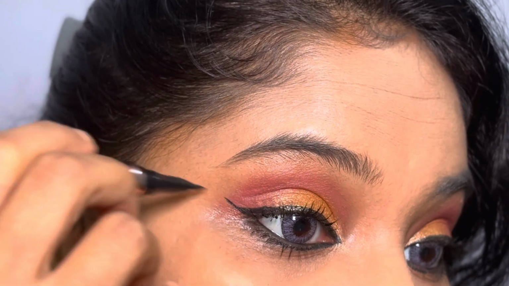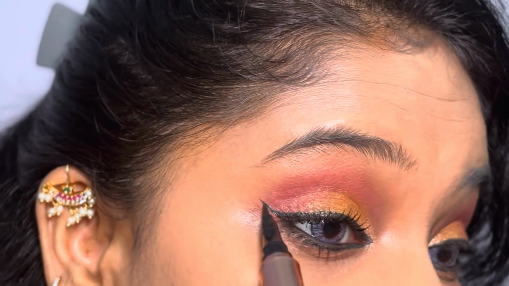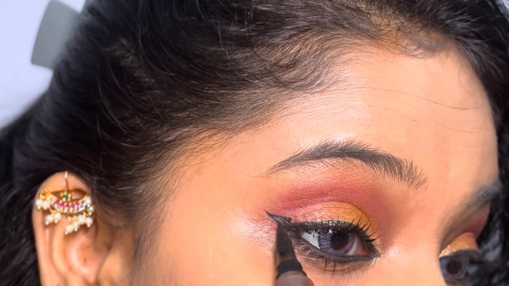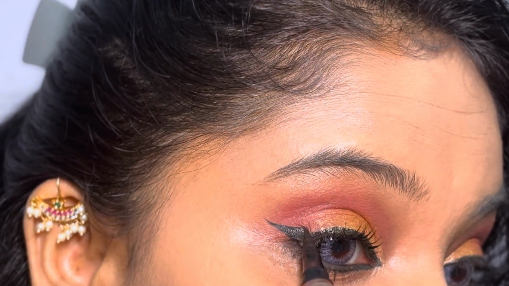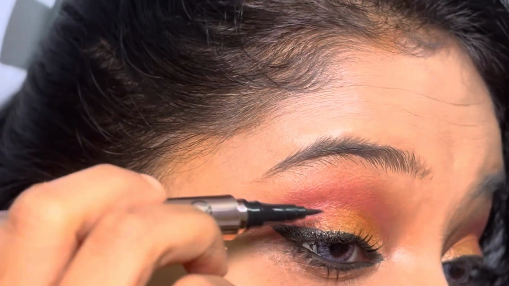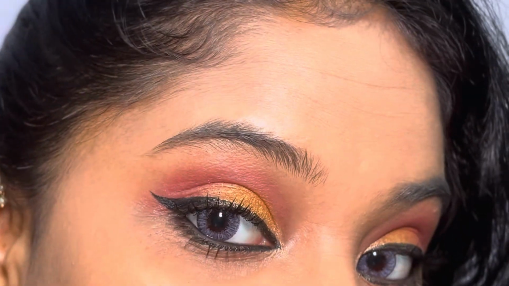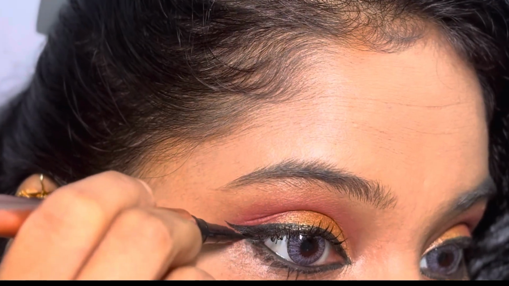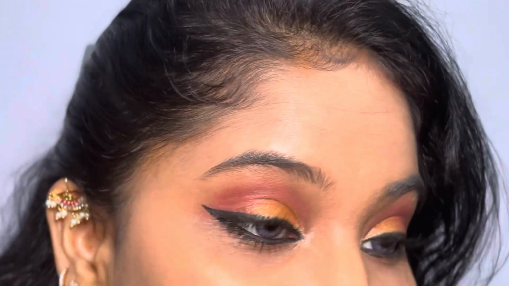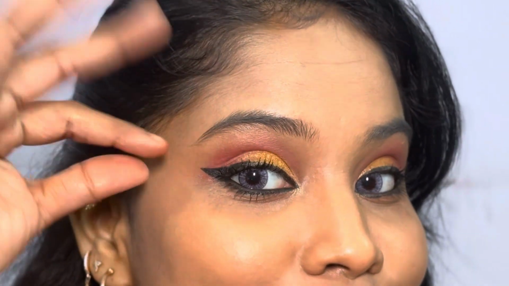For the second option, drag the line from the same wing to the outside and make it more dramatic. Join the line to the center. This is more dramatic than the previous one.